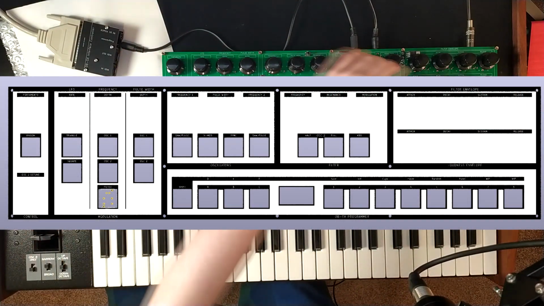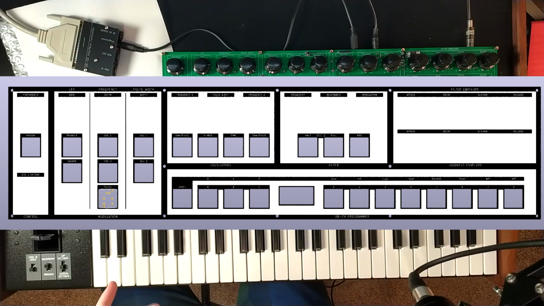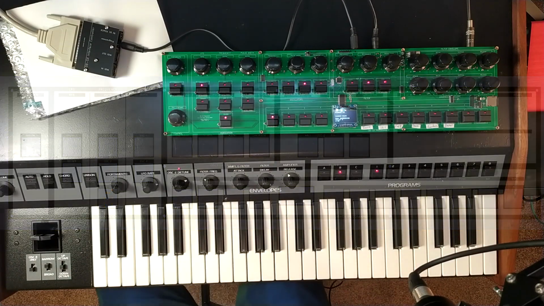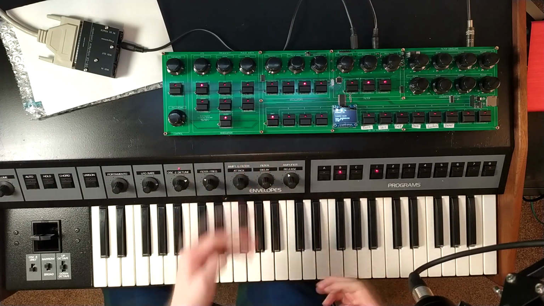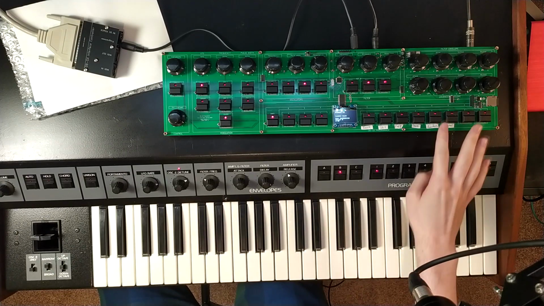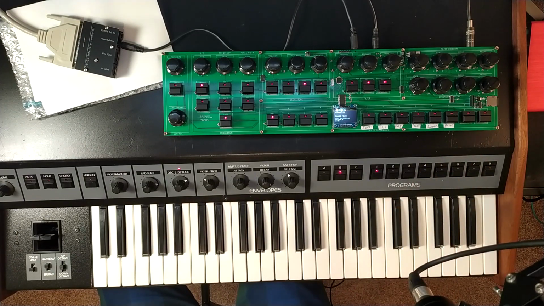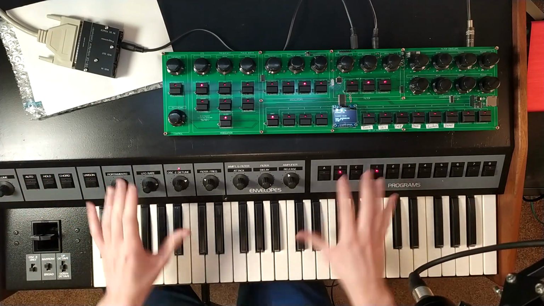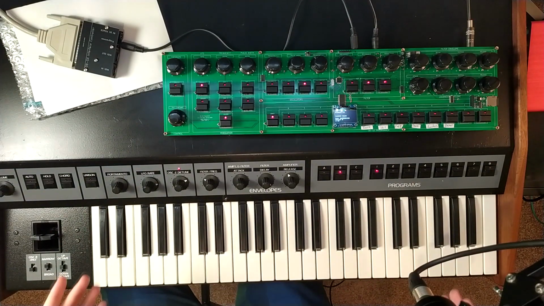But I've tried to keep the layout as similar to an OB-X, with the major difference being this shift button here. This allows you to enter a shift menu, which allows you to do stuff like save a preset, randomize parts of a preset, and also copy and paste a preset from a clipboard. And altogether, what this allows you to do is edit every single parameter of the synthesizer, as well as save and load presets.